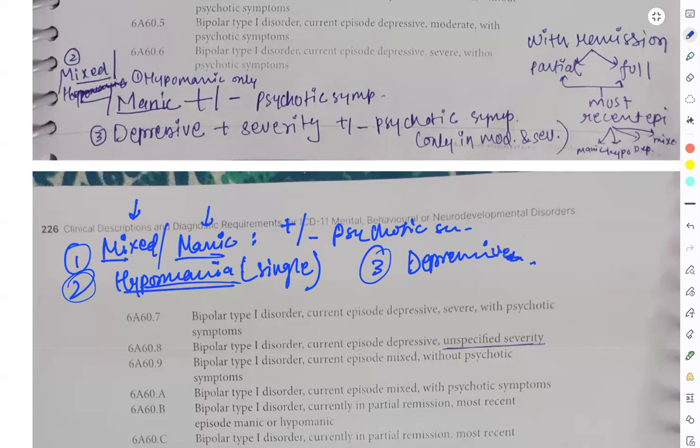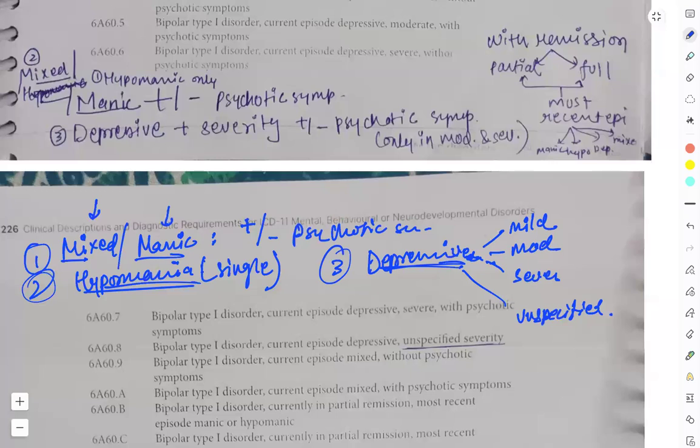So severity is only considered in depressive episodes, and this will be divided into mild, moderate, or severe, or unspecified severity. Okay, so that means the severity specifier is only going to be applicable for depressive episodes. So what you're going to say is patient is having bipolar type 1 disorder, current episode depressive, moderate, with or without psychotic symptoms.